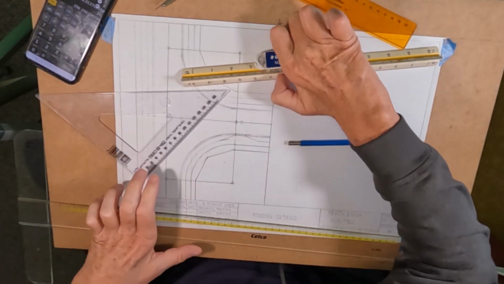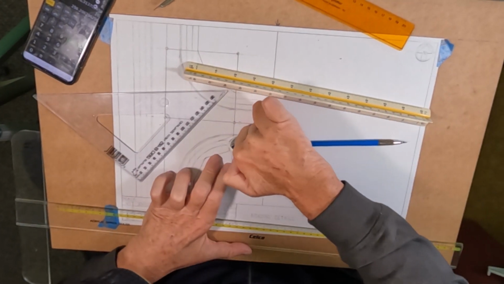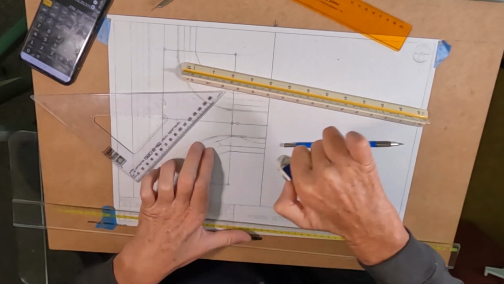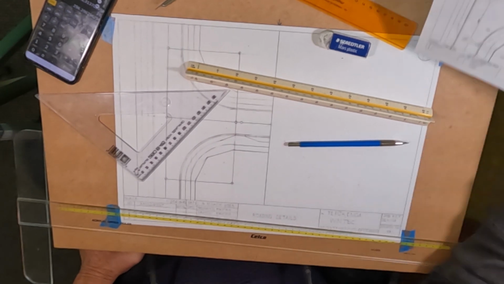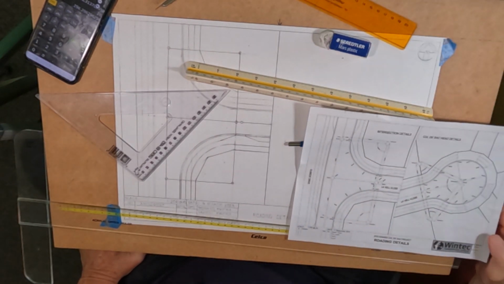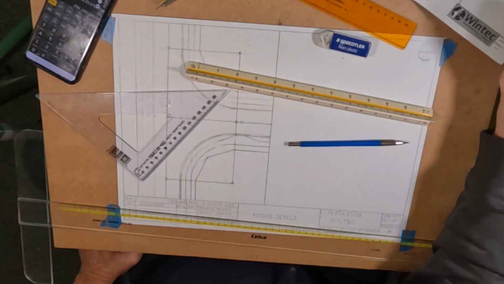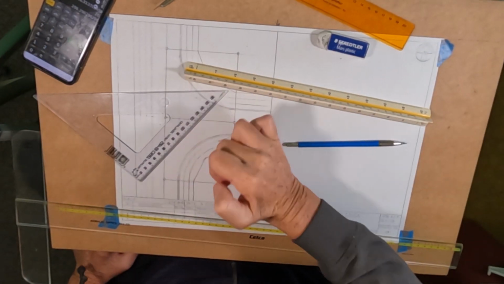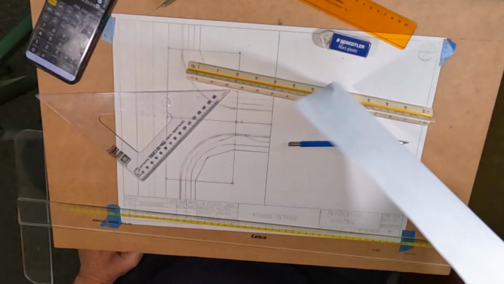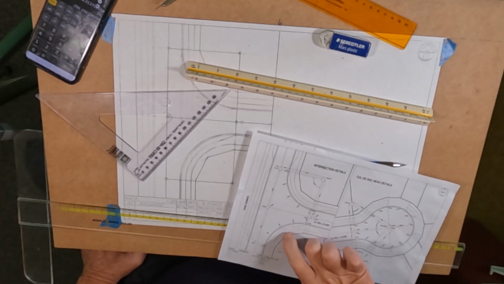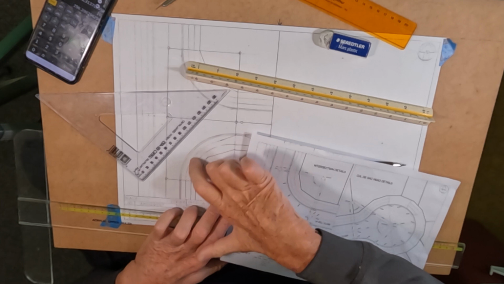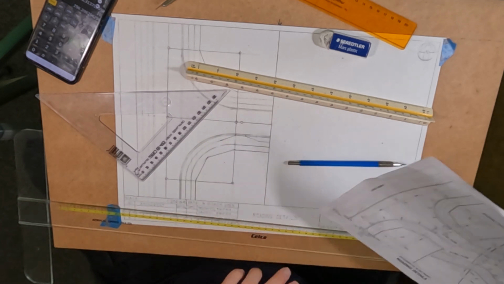And there we are, we have that little crossing in there like that, which hopefully looks something like that. And there's a little bit of an elbow there, as I call it.